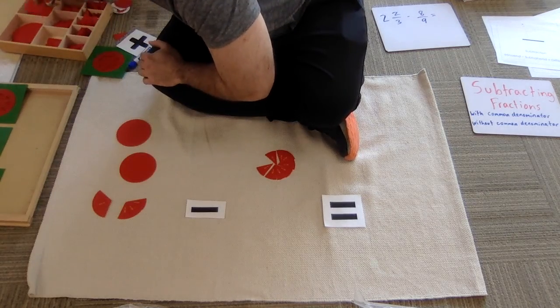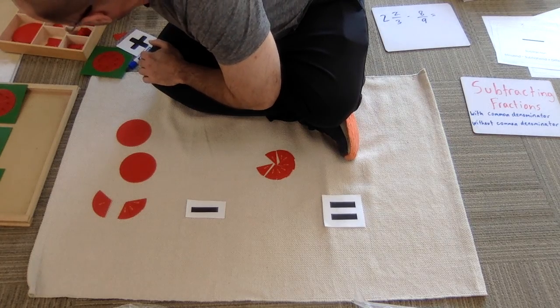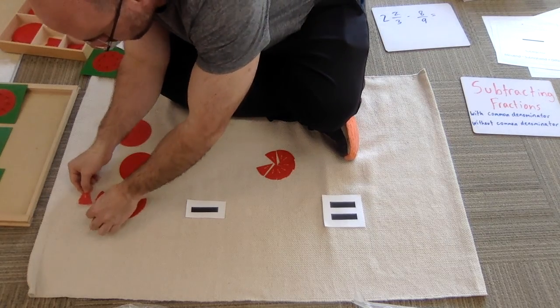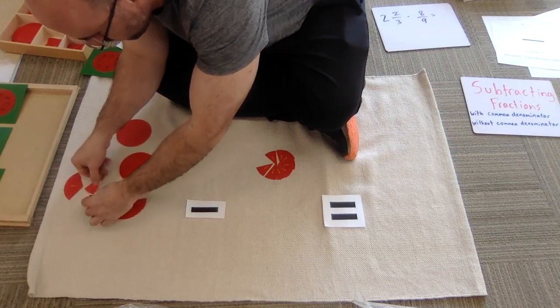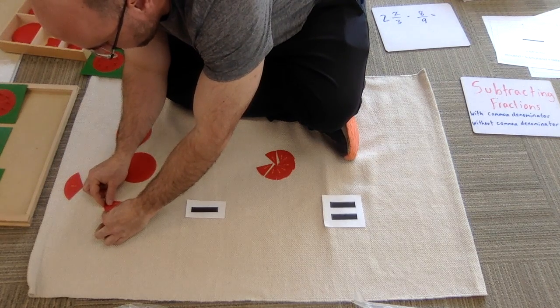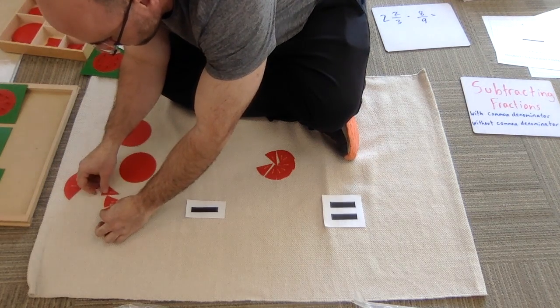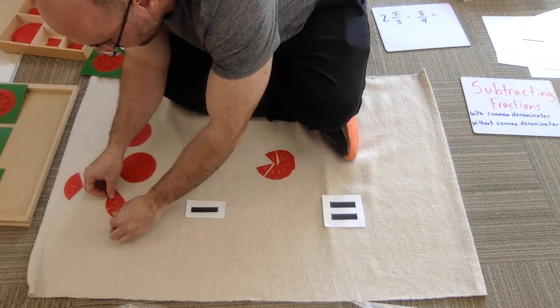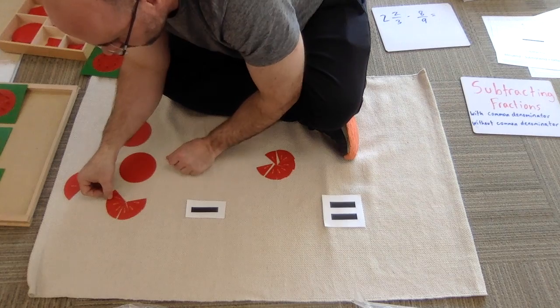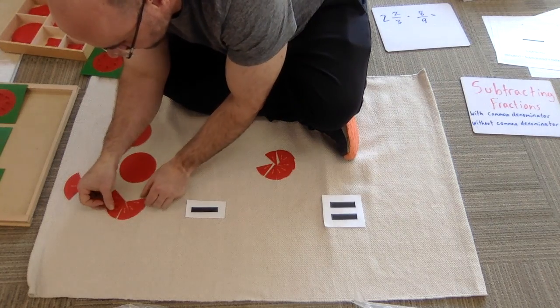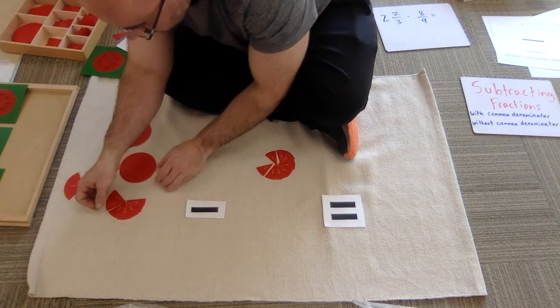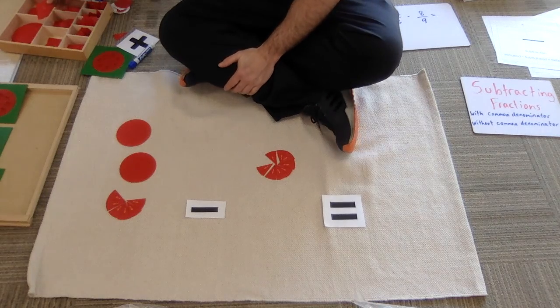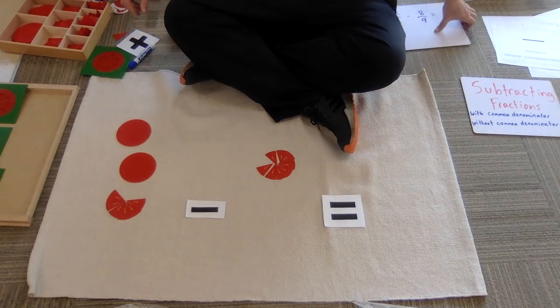Now I got to change another one into 9ths. 1, 2, 3. All right, so that is the same thing. So we've got 1 and how many 9ths now do I have? 1, 2, 3, 4, 5, 6 9ths instead of those 2 thirds. All right, so let me write that down.